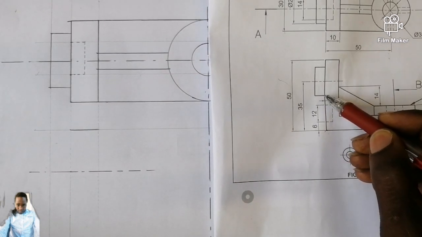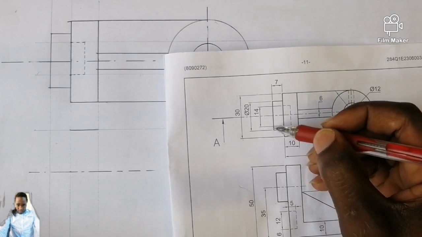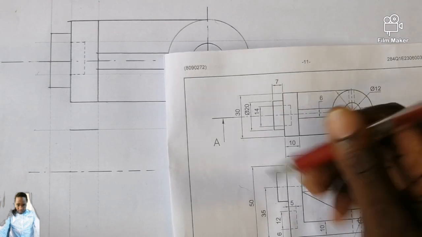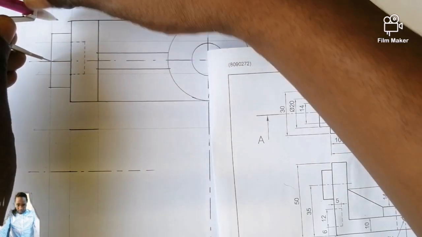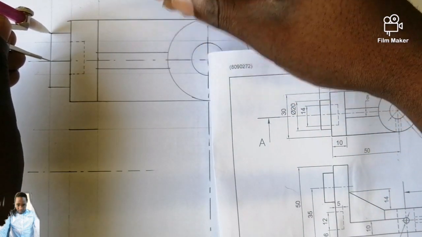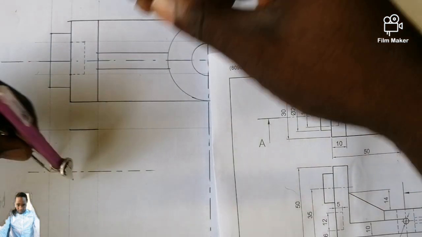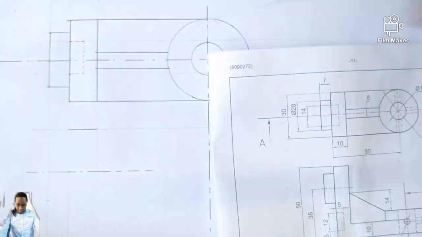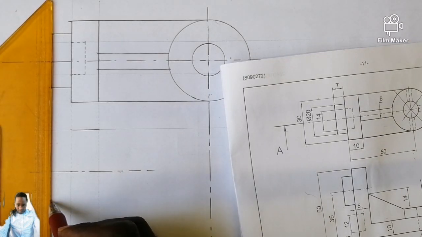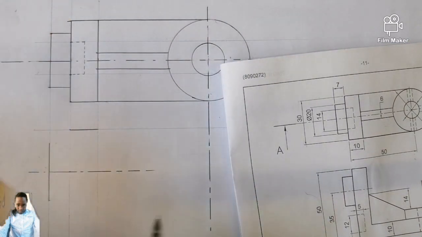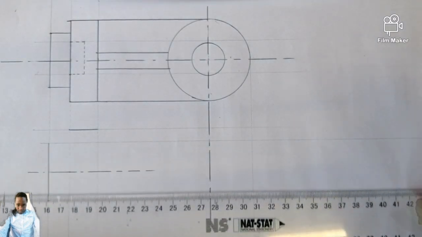Then from there, this one corresponds with that one, and we are told it is diameter. You understand? So it will be the same dimension since it's diameter. It's this one, so even it's this one and that one. Have it like this and have it constructional.